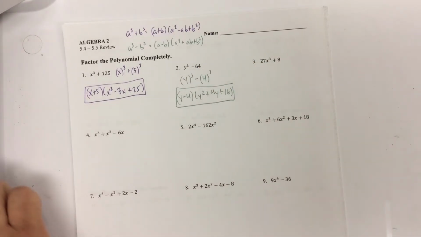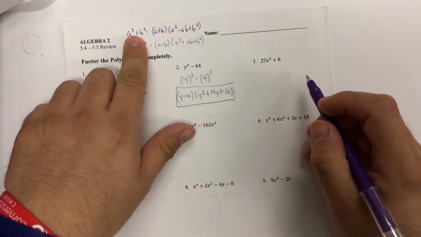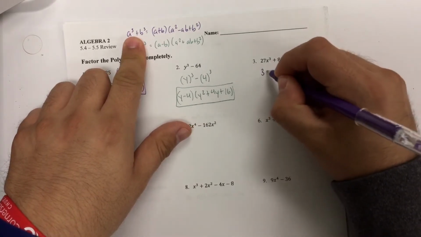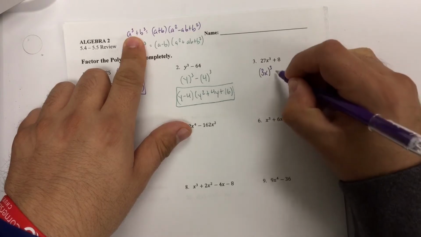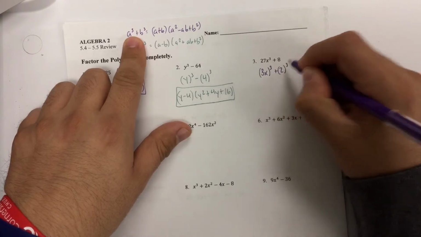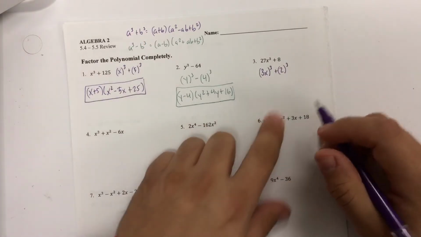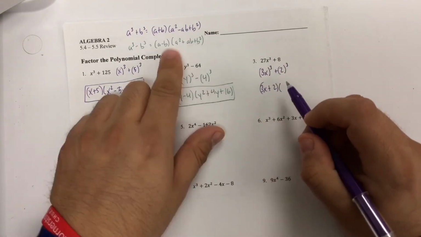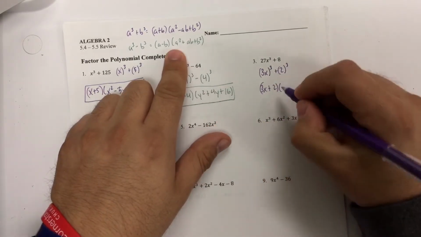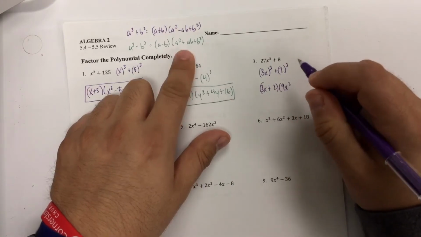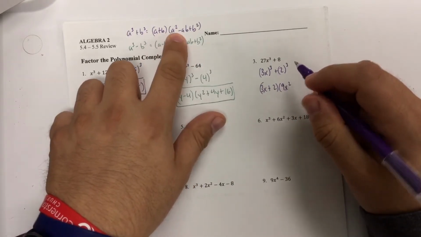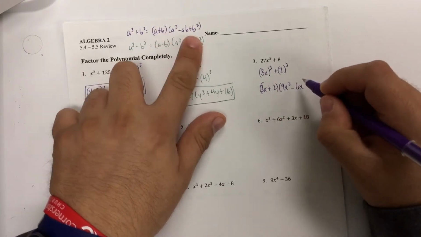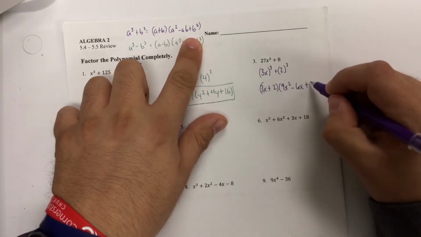All right, on to the next one. This is the same one. It's this one here. So 27, the cube root of 27 is 3, and then x to the third plus 2 cubed. So we have a plus b again, so 3x plus 2. So a squared, so 3x squared is 9x squared. Minus a times b, so 3x times 2 is 6x, plus b squared, 2 squared is 4.